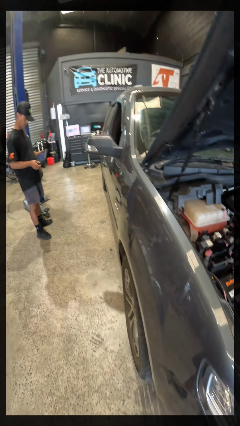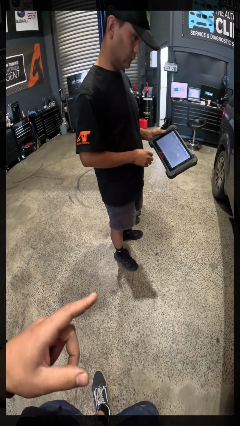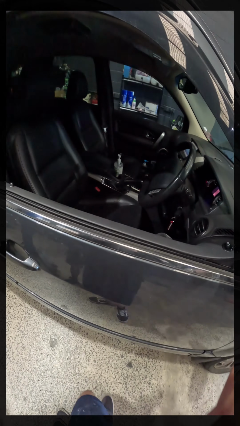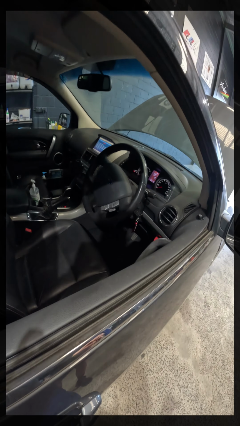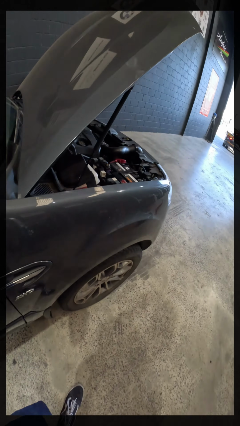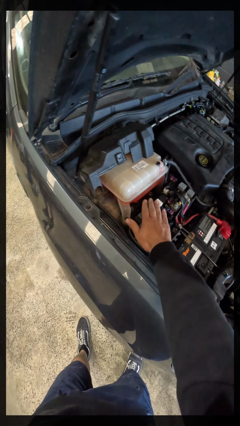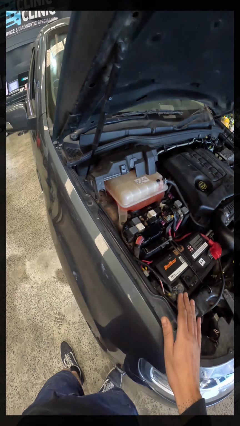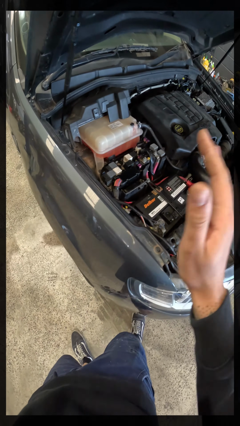So now we've got it here. We're going to start with basics. So we're starting with a fault report on the vehicle. We will then see, once we've done an initial fault report, if it starts, what's going on, and then I think we'll get into this fuse box and start checking relays. If we get it running first up, then we're going to do a charging system test and check everything else.